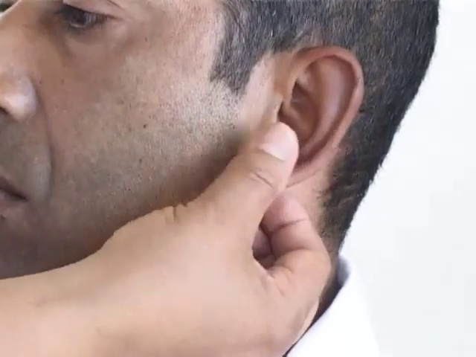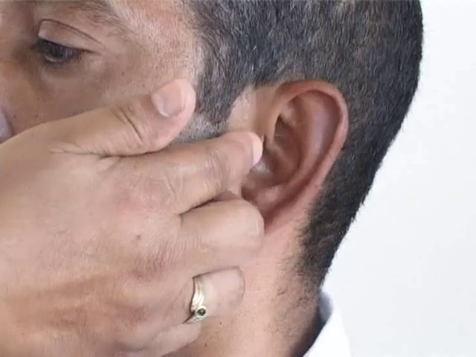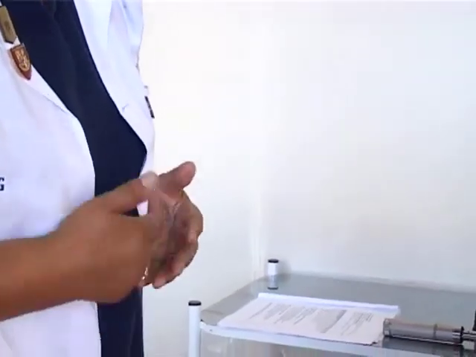we apply pressure on the tragus to feel if there's any tenderness or pain, which will give an indication of an external otitis externa. Okay. We go on to the examination of the internal ear, which will include the examination of the external auditory canal with the otoscope.